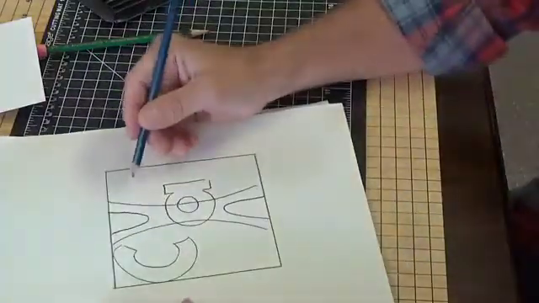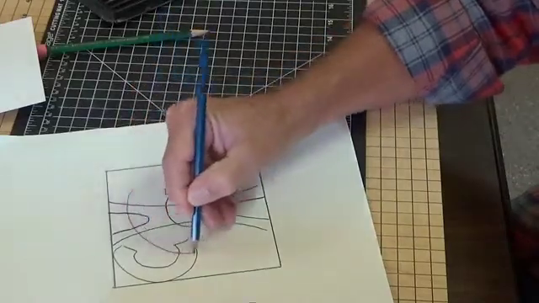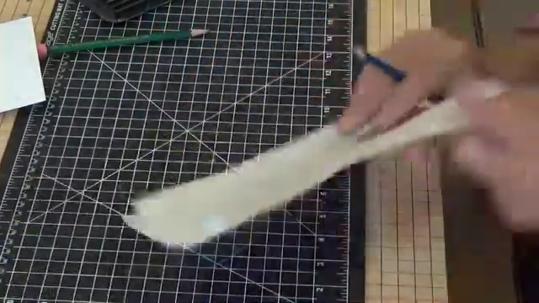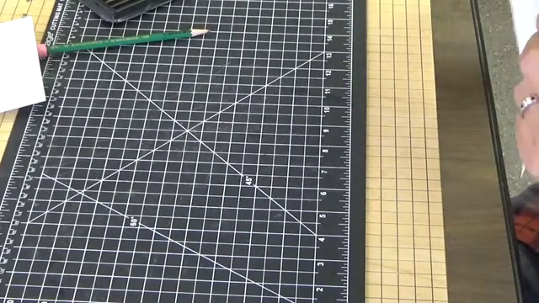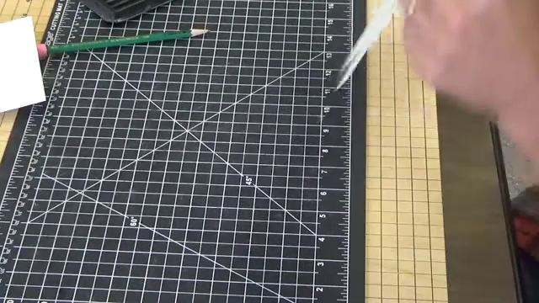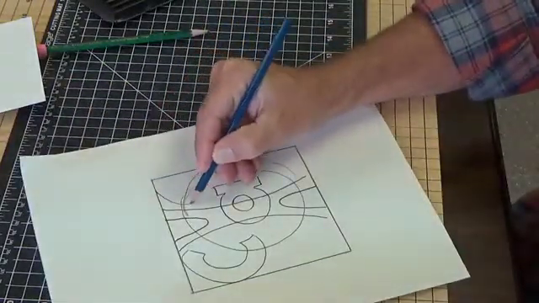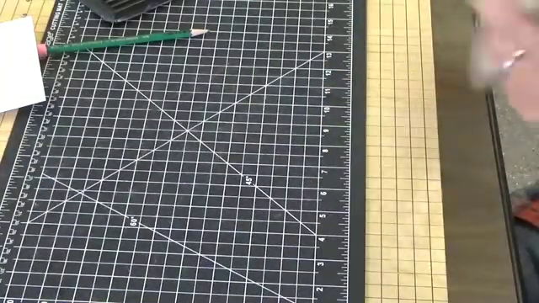You can do any word you want, and I'm just demonstrating how to do this. Then my O, I'm just going to make a circle around my A. I would probably use a compass to do this. Then I'm going to put my S, and I'm going to do my S like a sort of line.